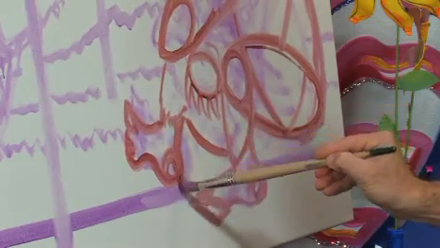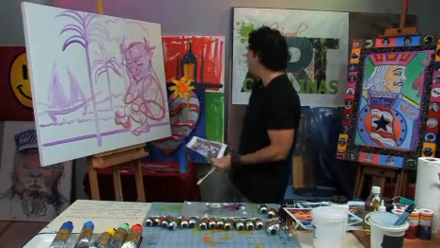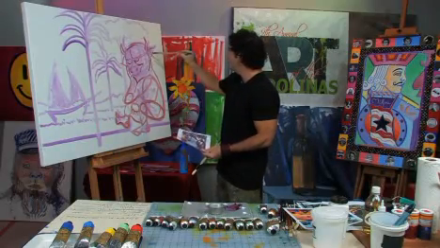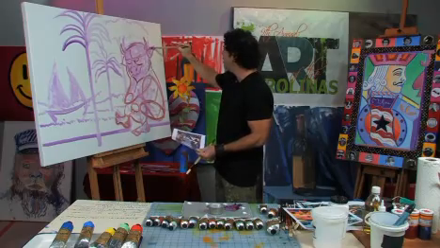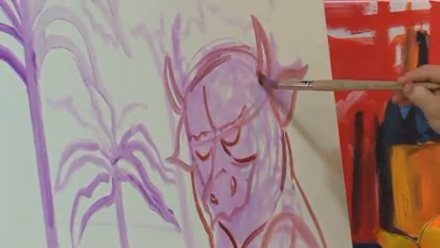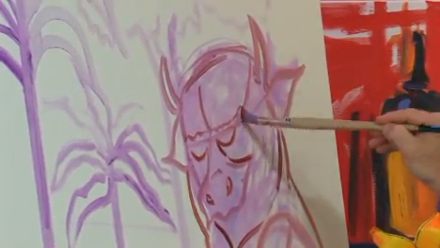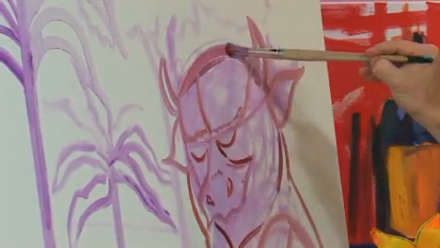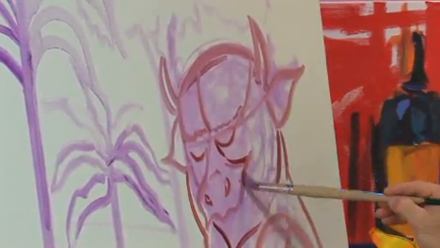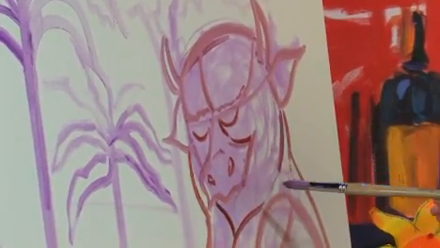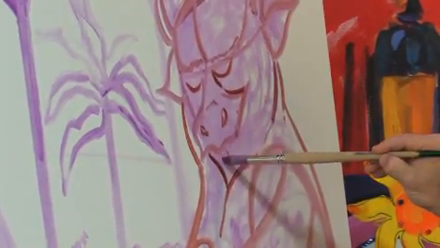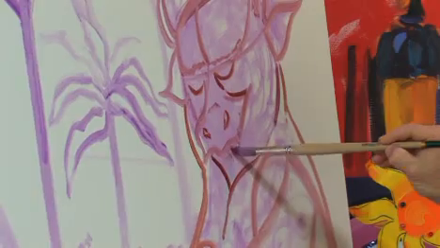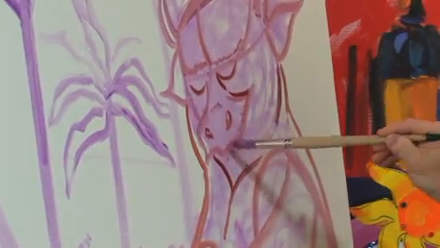Now we pretty much got the creature of Carol laid in there, and we started to create some Picasso-like Cubist shapes. We could really go crazy on that and have fun, and we're going to start to fill those in a little bit later without losing the form, so that we still know that this is Carol the creature from Where the Wild Things Are.